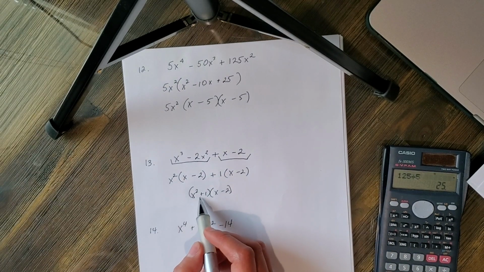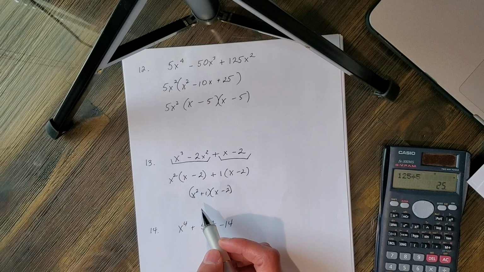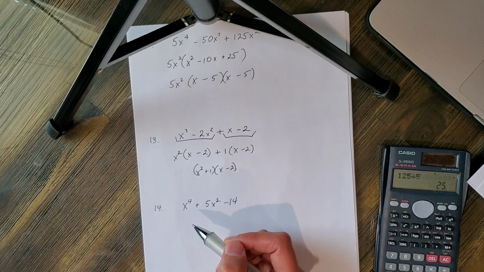Now, can I factor this further? Is this a difference of squares? No, it's not. It's not a difference of squares. What makes it not a difference of squares? That's right. That plus sign makes it not a difference of squares. Difference refers to subtraction. That's not subtraction, that's addition.